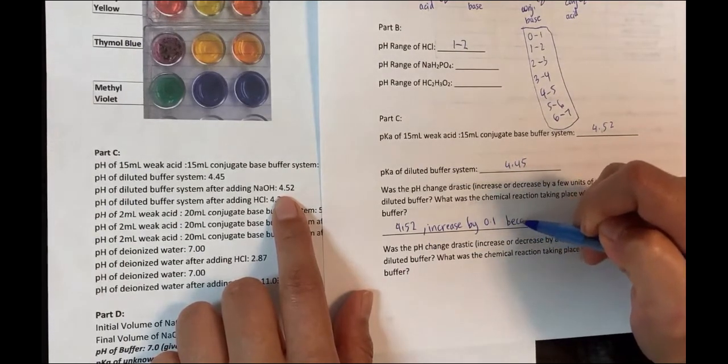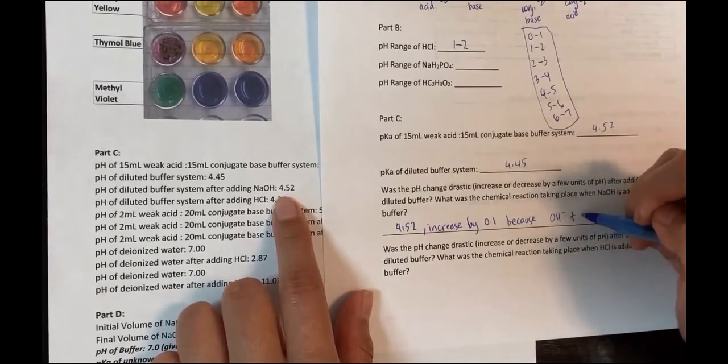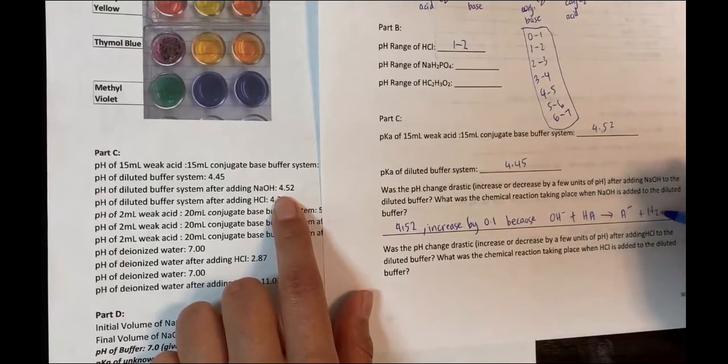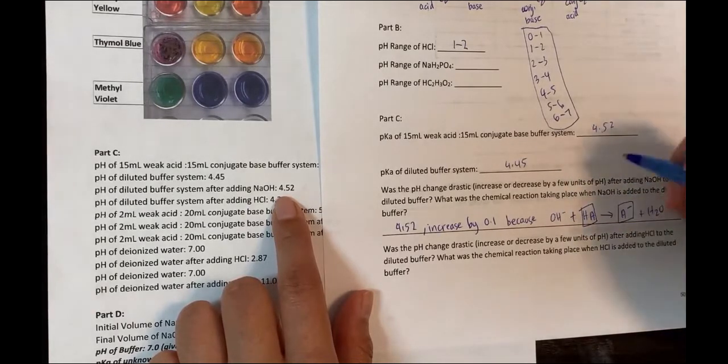Because what was the chemical reaction happening? Hydroxide was reacting with the weak acid to make some conjugate base. So you just have to know who's reacting with who, and therefore all you're changing is just the ratio of A minus to HA, which changes the pH a little bit, because the formula to determine pH is pH equals pKa plus log A over HA.